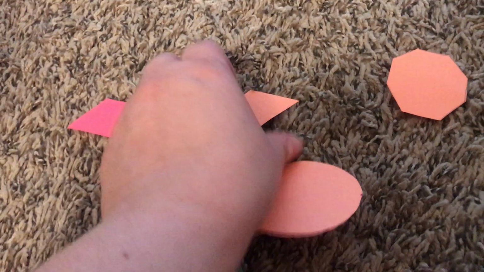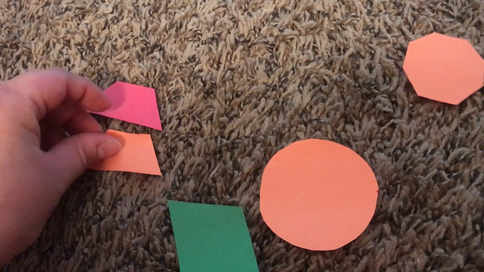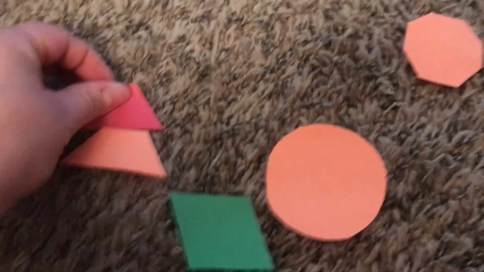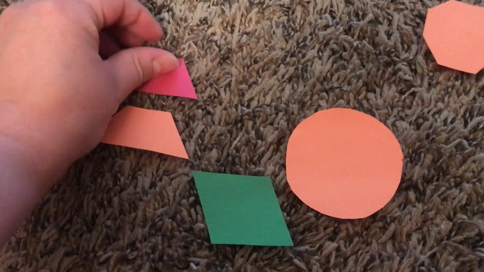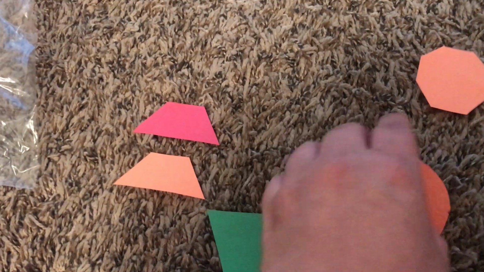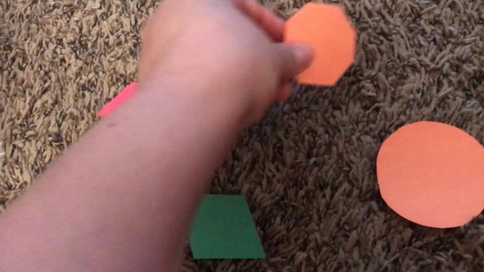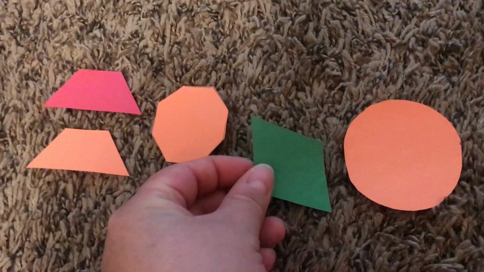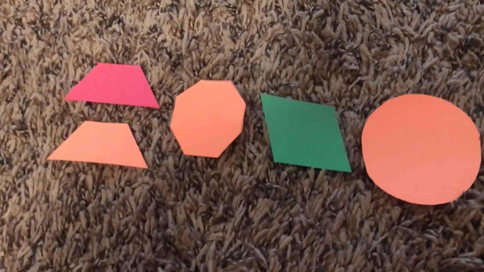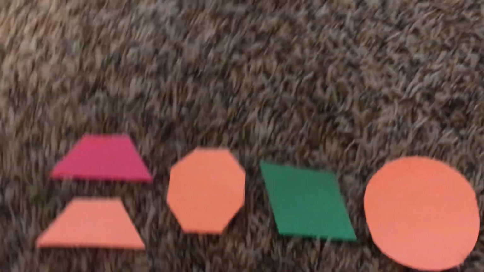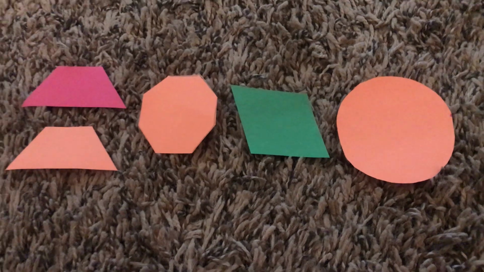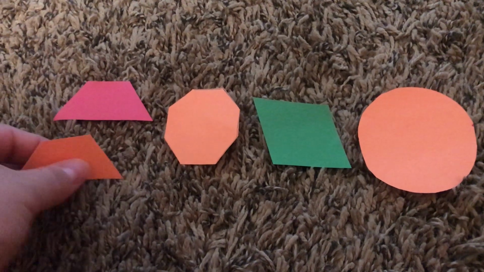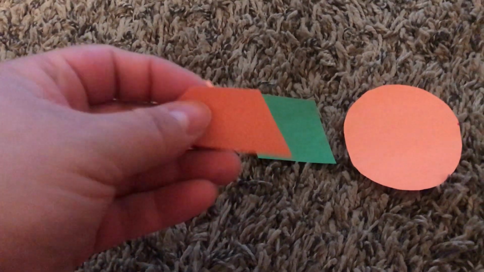This is a great time for the teacher as the instructor to walk around, observe your students, and maybe help them categorize or point out some attributes that each shape has. Great time to bond with them and really focus on what they might struggle with as far as vocabulary or observing each shape.